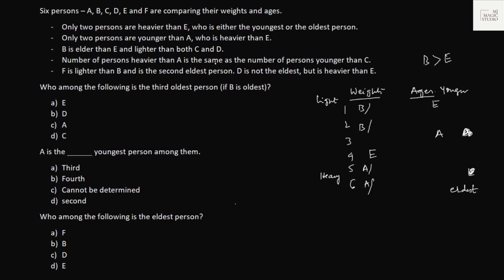Number of persons heavier than A is same as number of persons younger than C. Number of persons heavier than A is 1. If A is the heaviest, then it would be 0, then C, and the number of persons younger than, that means A should be at 5th position. Number of persons heavier than A is only 1, and number of persons younger than C is also 1. C should be at 2nd position, age-wise.